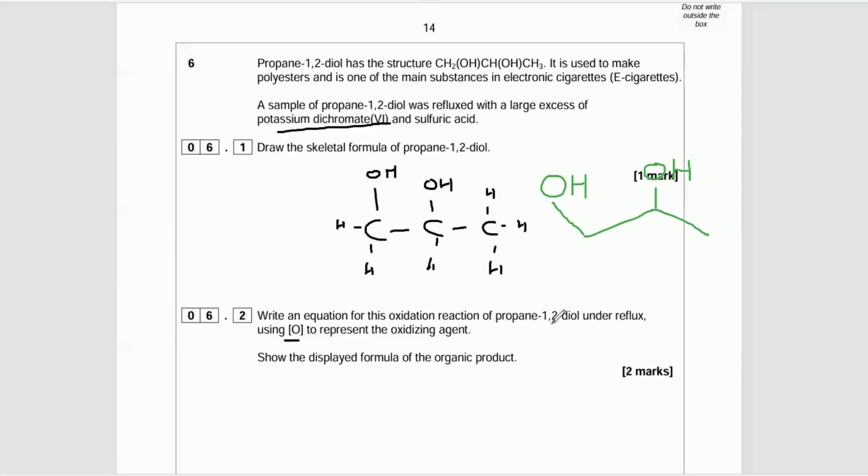Now, our reactant is propane 1,2-diol, and there's a key here. So make sure you always circle and identify key things. Even in the most simple sentence, there might be something that helps you understand what to do. Okay, propane 1,2-diol. Look, they've given us the formula, we can just copy this here, right? So that's kind of groovy for us. So we've got CH2.